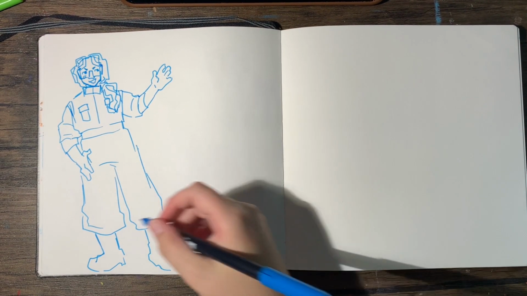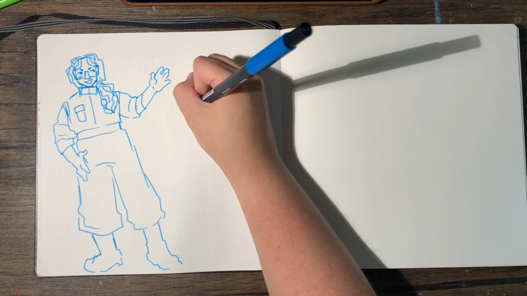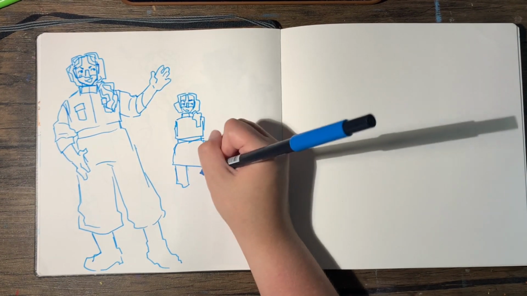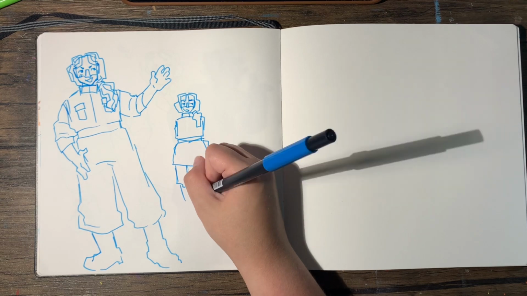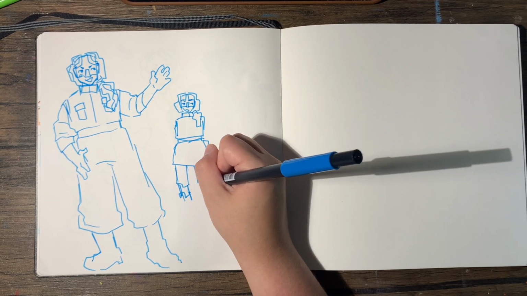I kind of like this. I feel like I don't like it as pants, so let's do a little concept of just that. I might make a smaller doodle. I also kind of liked the idea of her wearing capris under it, because that also felt like it emphasized the fact that she is in fact an older woman.